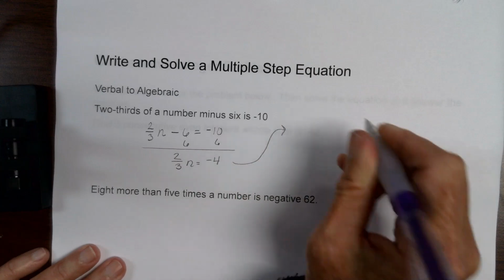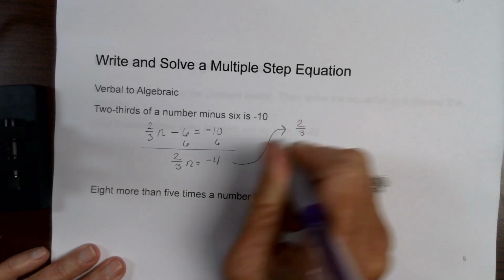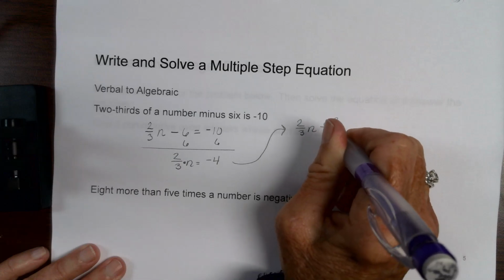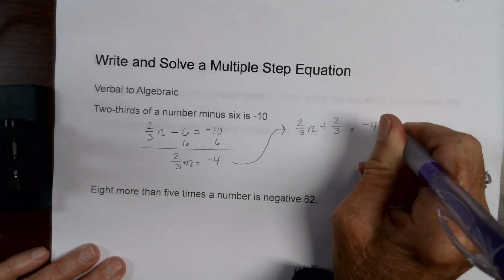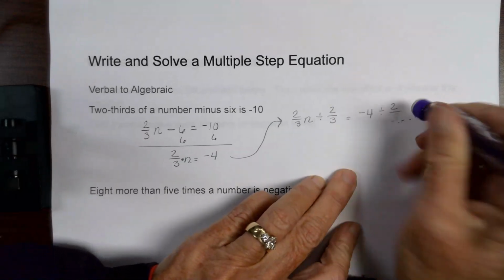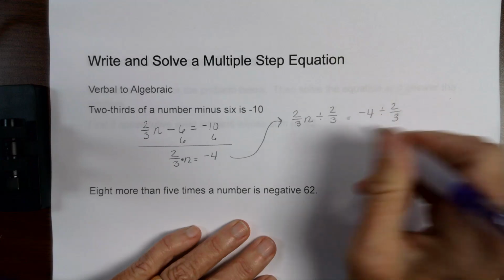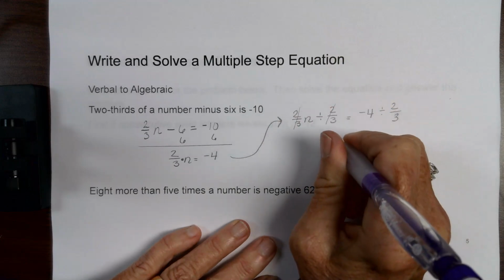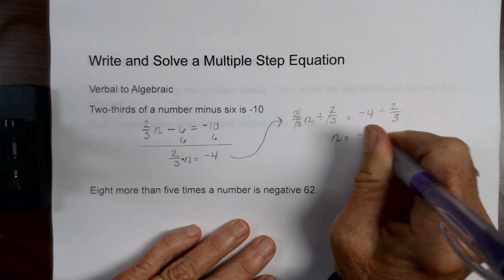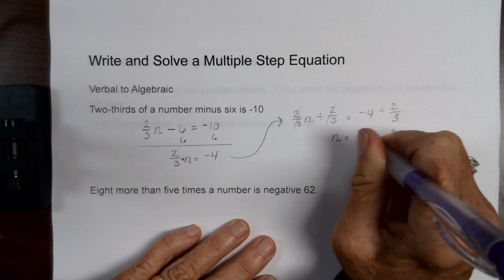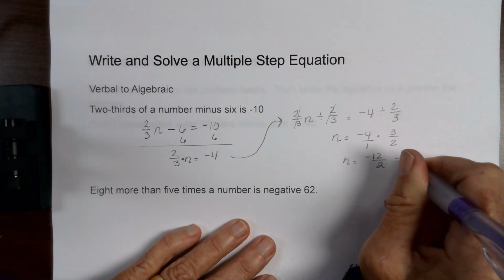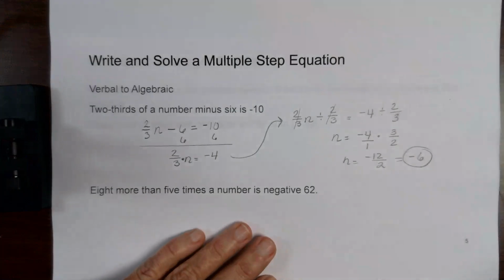Now, the way that I get rid of something that is multiplied is I divide. So I'm going to divide this side by 2/3. And what I do to one side, I must do to the other side. So 2/3 divided by 2/3 is equal to 1. So I have n left on the left-hand side. Don't forget keep, change, flip. Now that can be put over 1. So I'm going to get negative 12 divided by 2, which is equal to a negative 6.